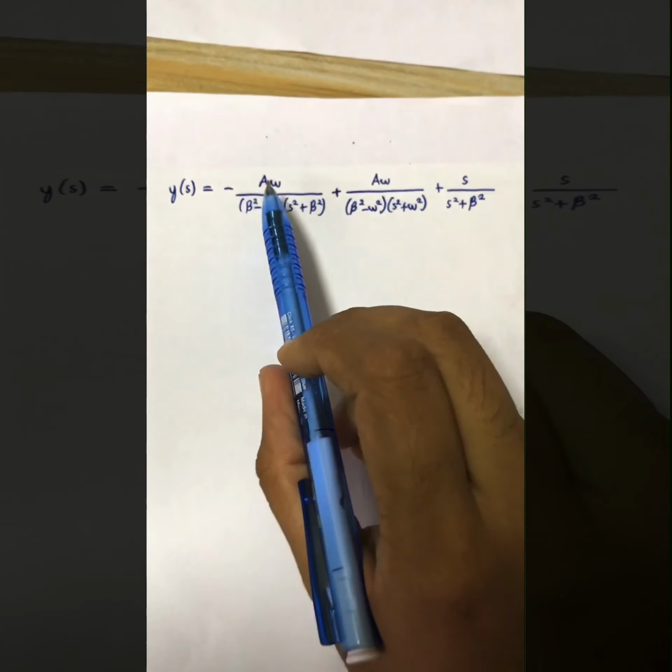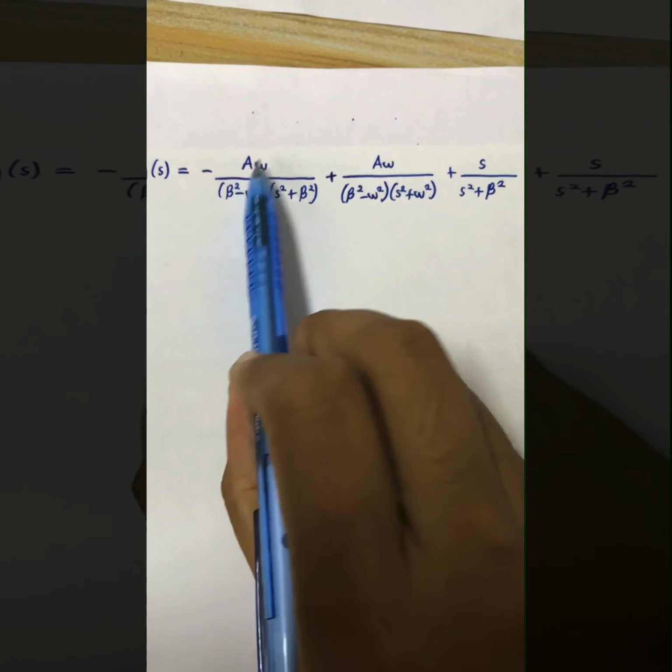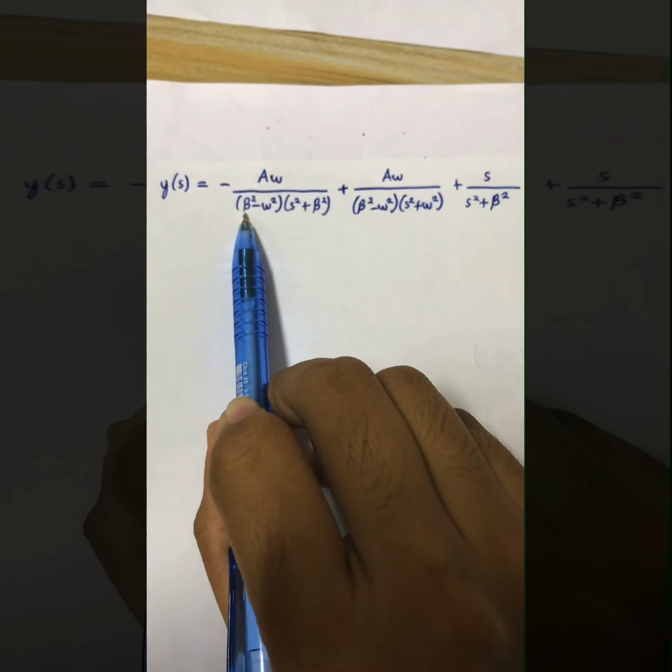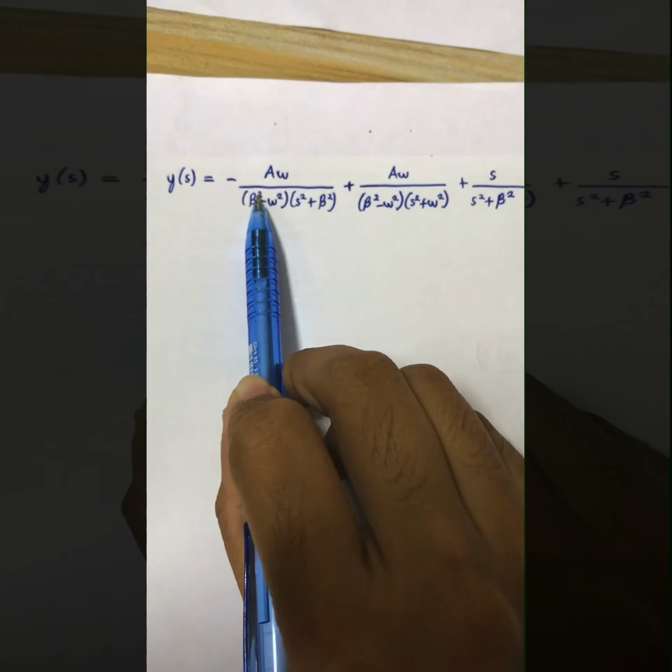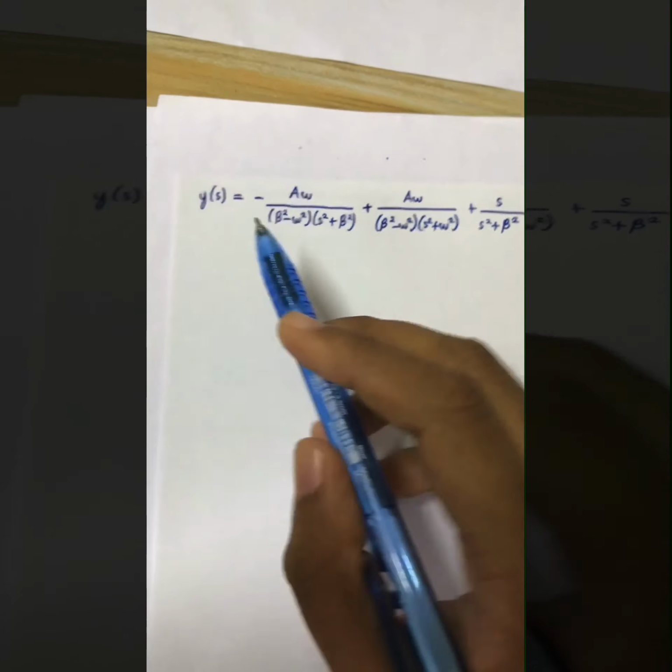So to solve this, the same thing is we need to look through the Laplace transform table. We noted here that a, omega, beta and this pi are actually constants, so we can factor them out.